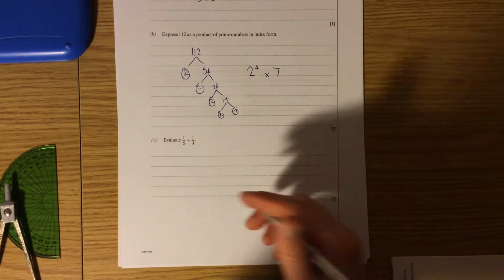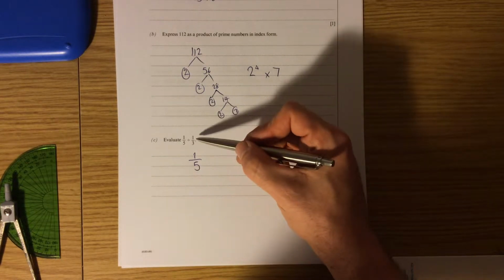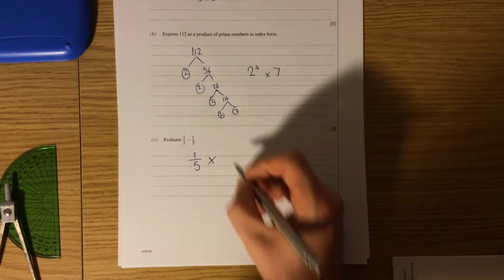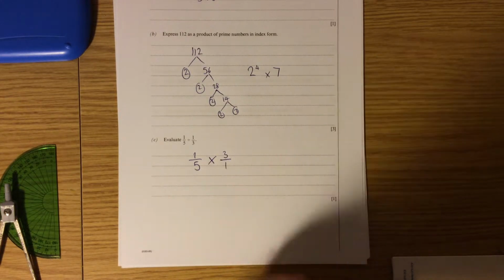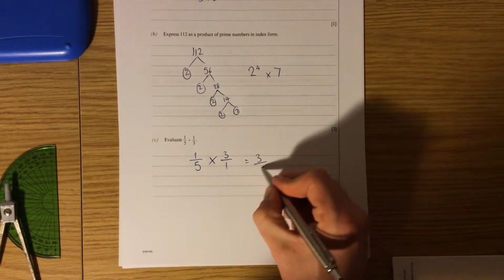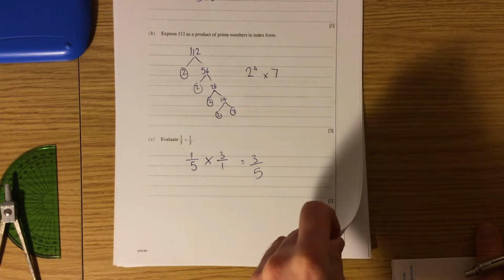A fifth divided by a third. You need to know that the method for dividing fractions is to flip the second fraction over and multiply. So we turn the divide into a multiply, and the second fraction turns upside down to become 3 over 1. And then we just multiply the top together and multiply the bottom together to give us the fraction 3/5.